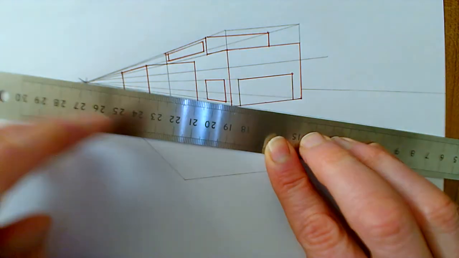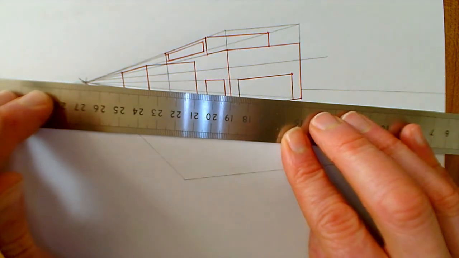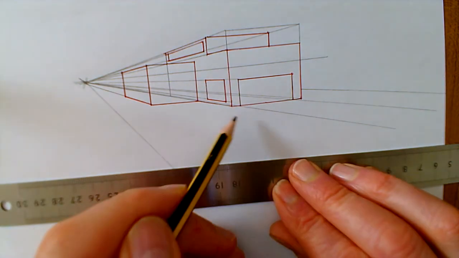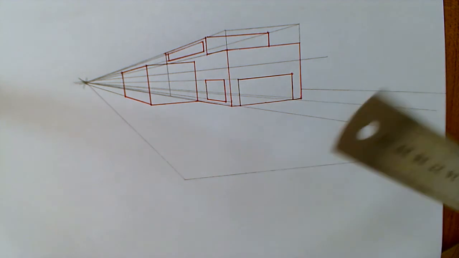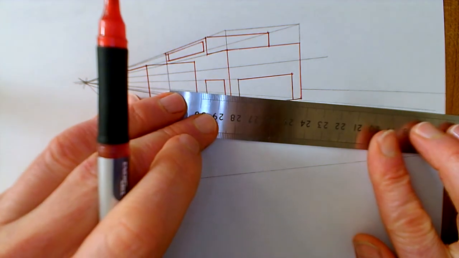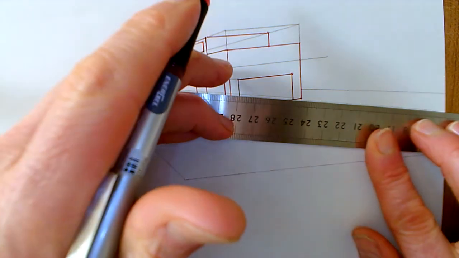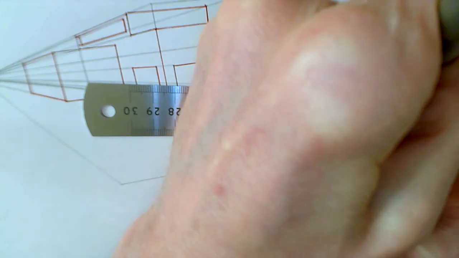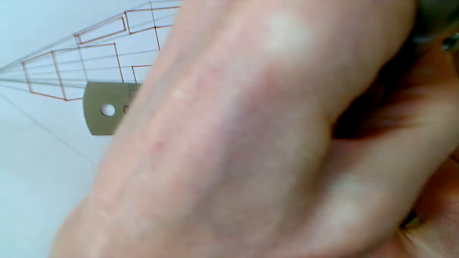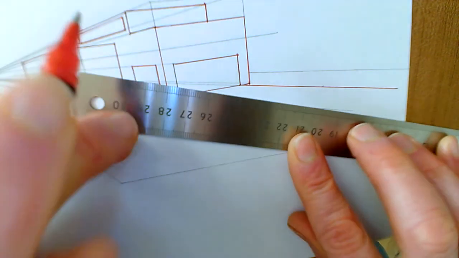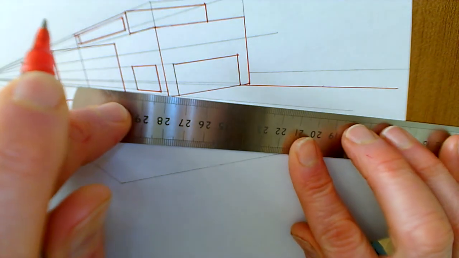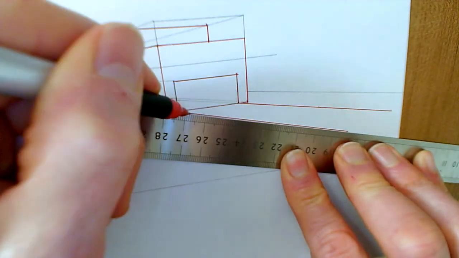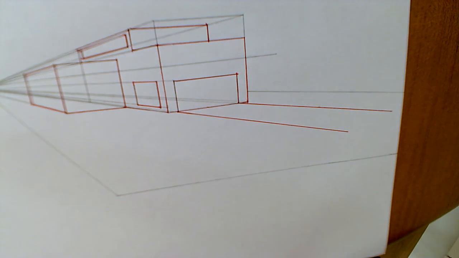So I'm going to the vanishing point, and then again corner of here, and corner of here, and then gone off like that. So then what I can do, if I do that in red again, you can see. So I'm only drawing the red bits, which are the bits of the building. Okay, bits of the building. So, like so. Okay.